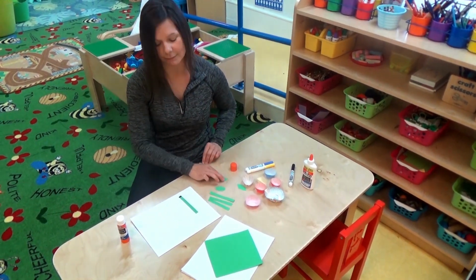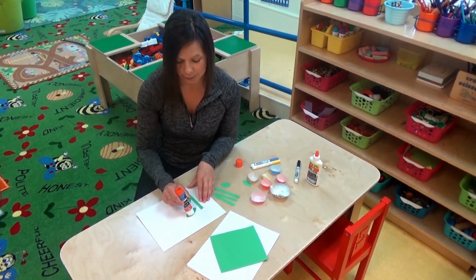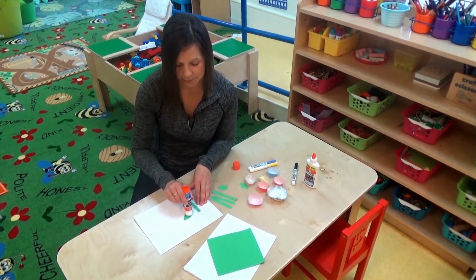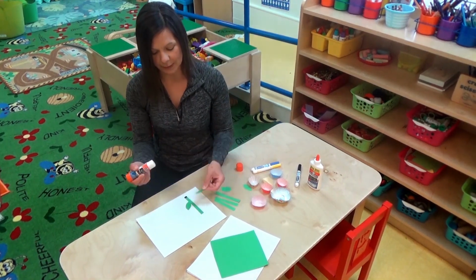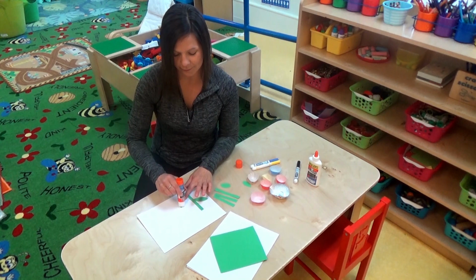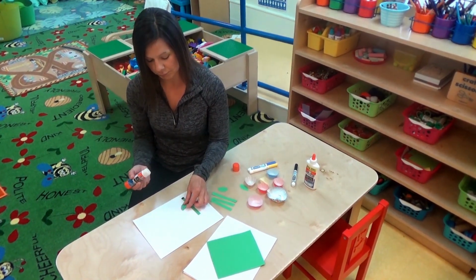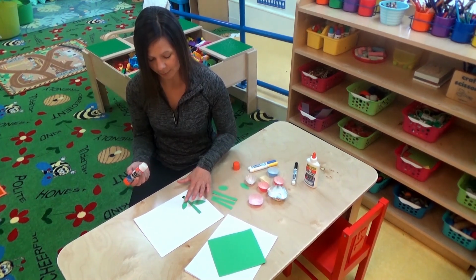I've cut some leaves for my plant. Again, I'm going to use my stick glue to put some glue on the back, flip it like a pancake, and it will stick on my page. 1 more leaf for my plant. You could do 1 leaf, you could do 2 leaves, you could do 3 leaves. Really healthy plant.